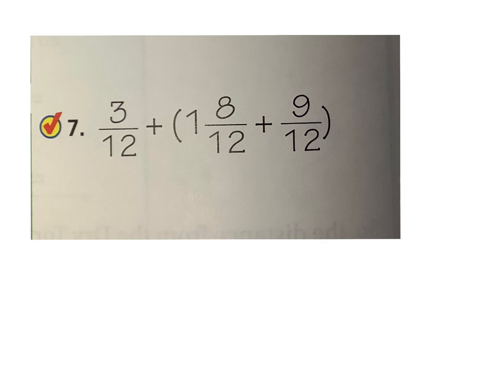Okay, final one, and then I think you're probably feeling ready to go. I hope you're feeling ready to go on Think Central. If not, you know I'm around to help you. 3/12 plus 1 and 8/12 plus 9/12.